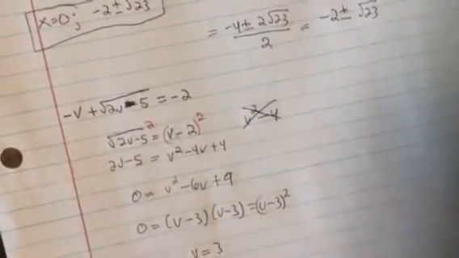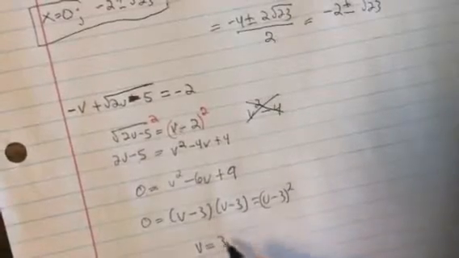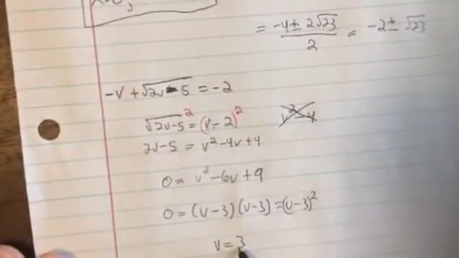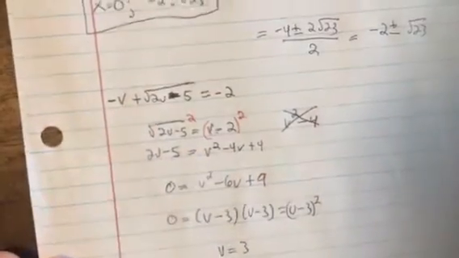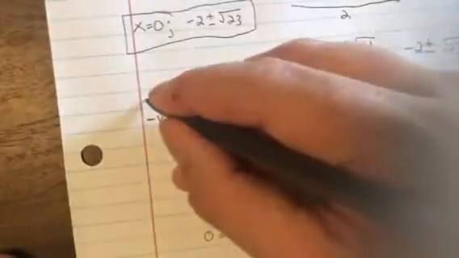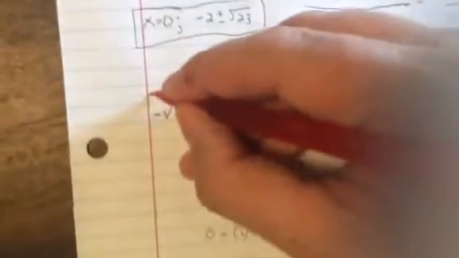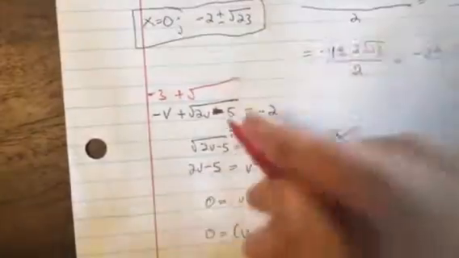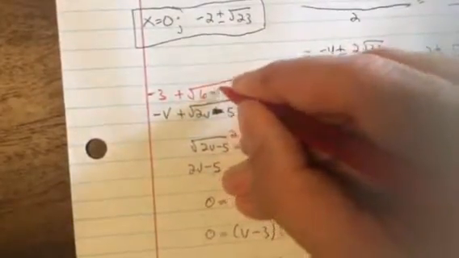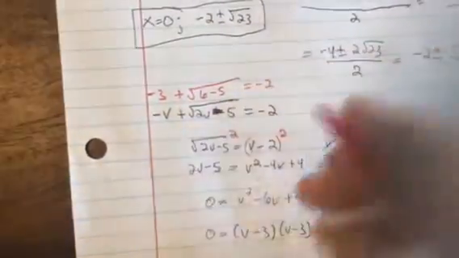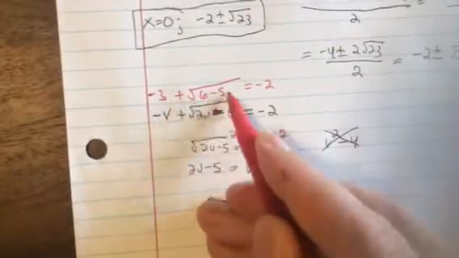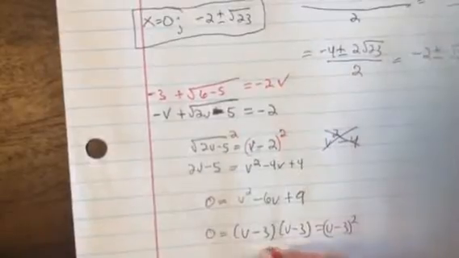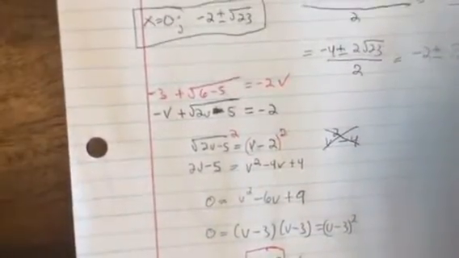V equals 3. Now, we do need to check our answers in a square root equation because there could be extraneous solutions. So when we plug in v, we're seeing does it make the equation true. I'm just plugging in 3 here to see whether it works. We get negative 3 plus the square root of 6 minus 5, does that equal negative 2? 6 minus 5 is 1, square root of 1 is 1, negative 3 plus 1 is negative 2, and so this does work, and so it is our solution.